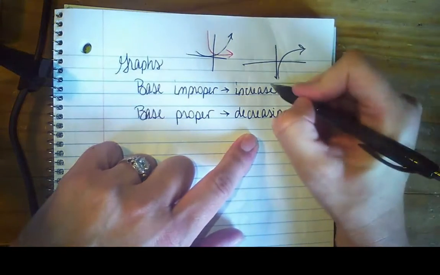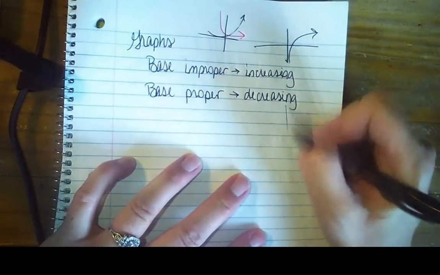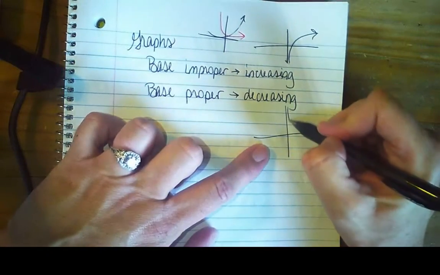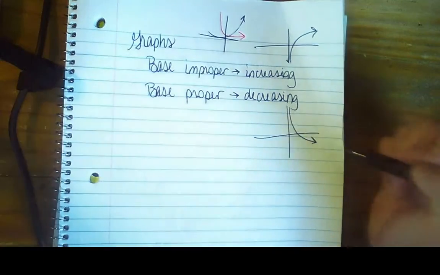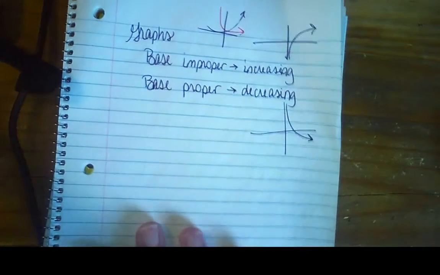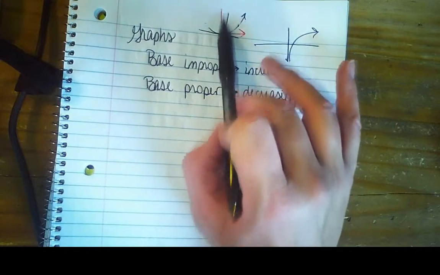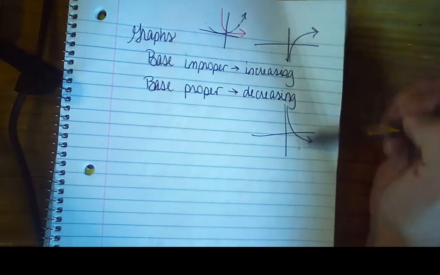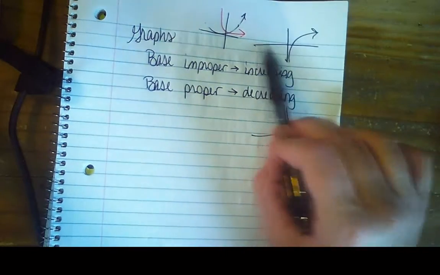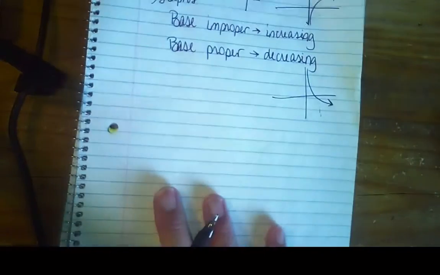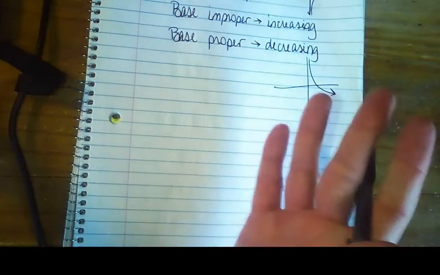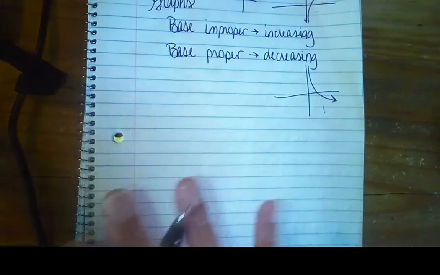So a decreasing logarithm will look like this. You'll notice that these two kind of sort of mirror each other this way, and these two will kind of sort of mirror each other this way. So those are your graphs. That's how you can figure out what your graph is starting to look like.